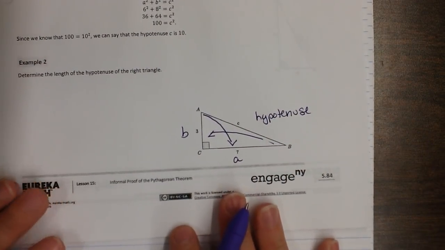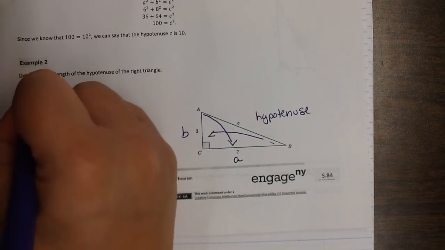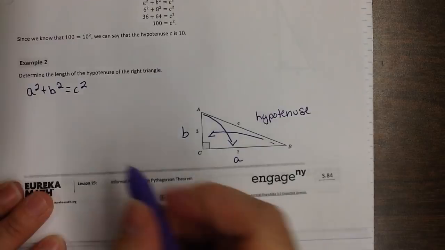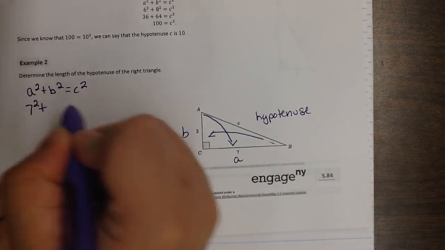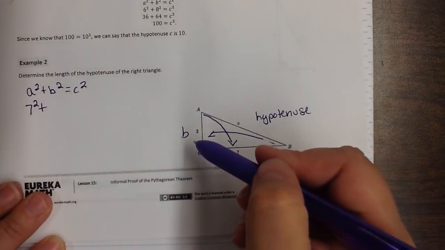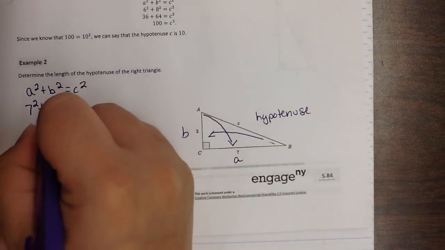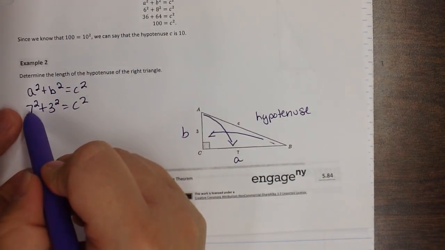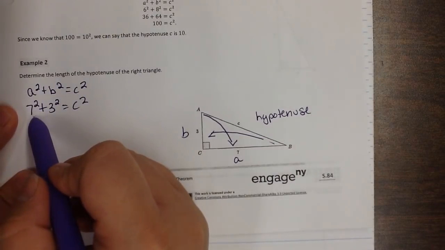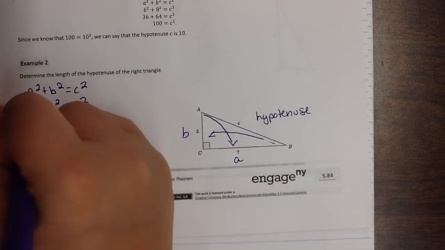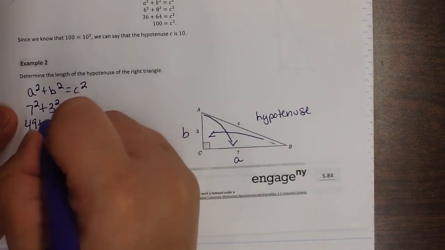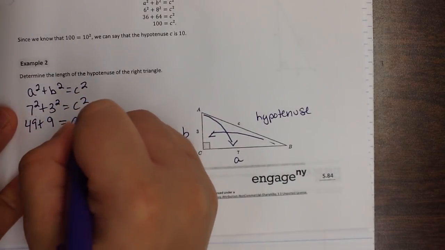Okay? So again, we're going to write out the theorem. A squared plus B squared equals C squared. A is 7. And I'm going to bring down my square. B is 3. And I'm going to bring down my square equals C squared. 7 squared just means 7 times 7. 7 times 7 is 49. 3 squared just means 3 times 3, which is 9, equals C squared.